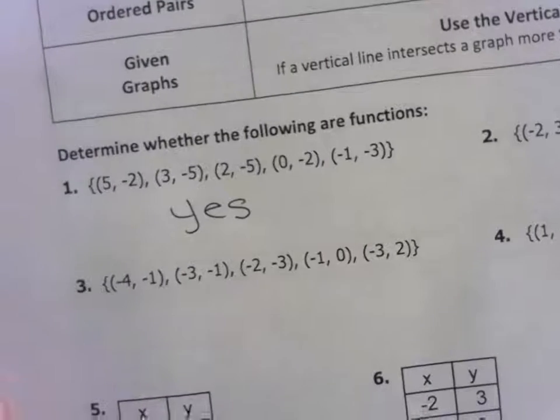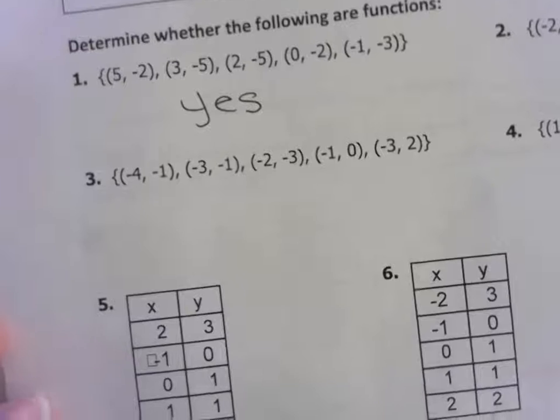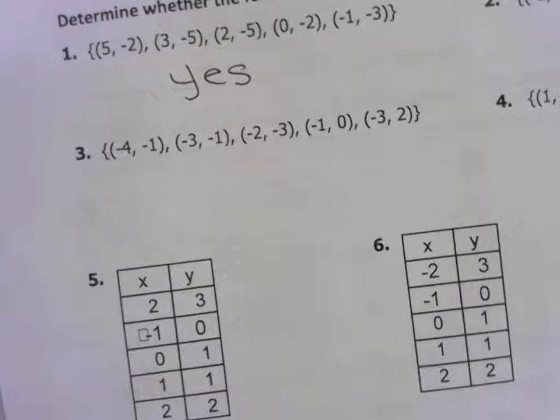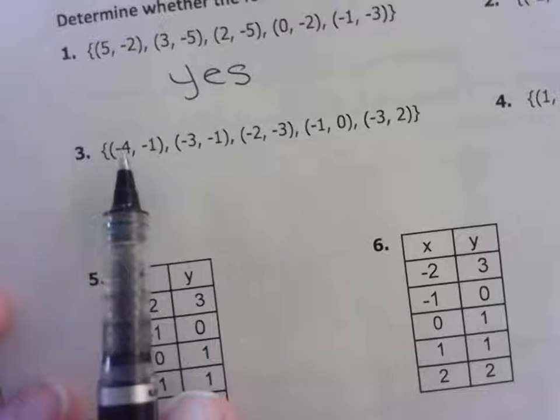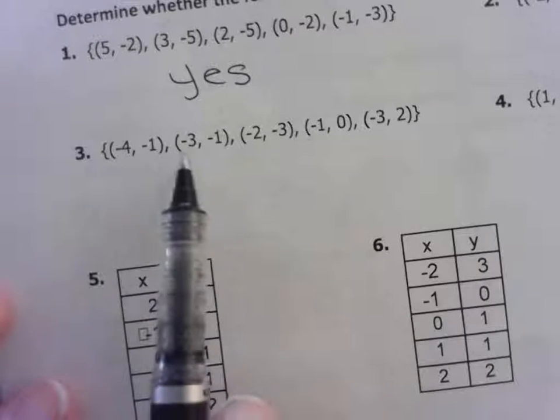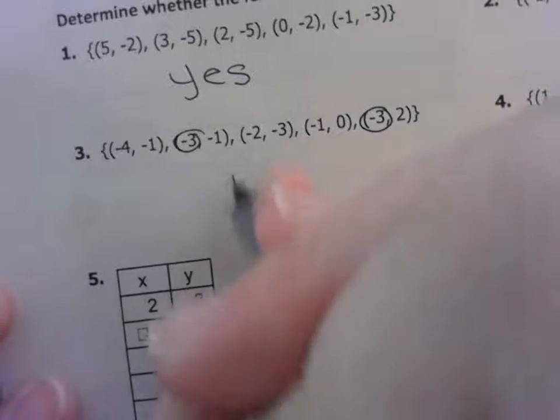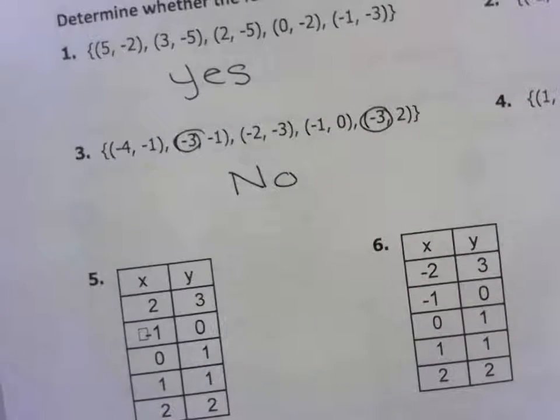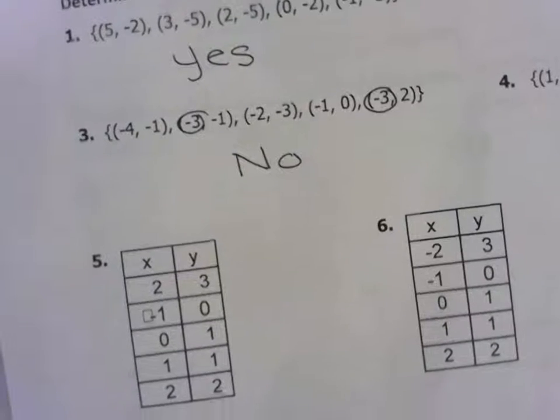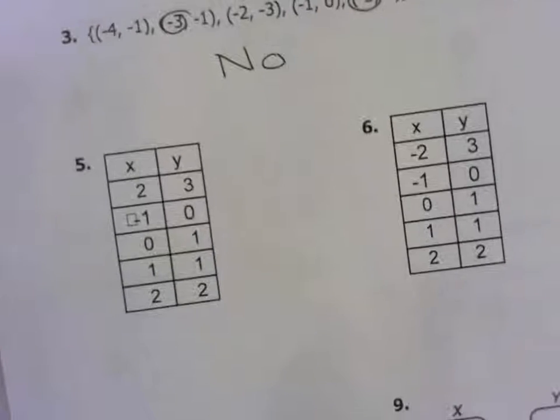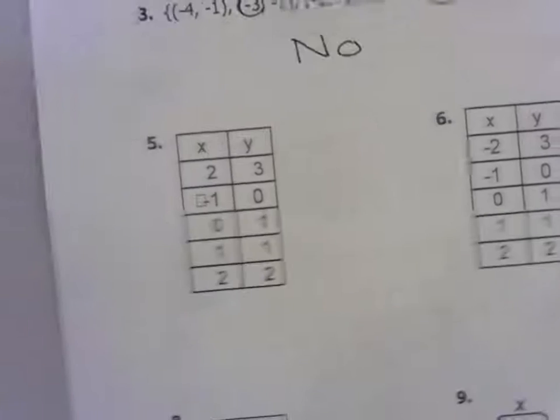If I look at my relation on 3, is this a function? Do my x values repeat? Yes, the negative 3's repeat. Since the negative 3 repeats for the x value, it is not a function. It is not a function if the x values repeat. Yeah, I want you to write down the work. It'll take 5 minutes.